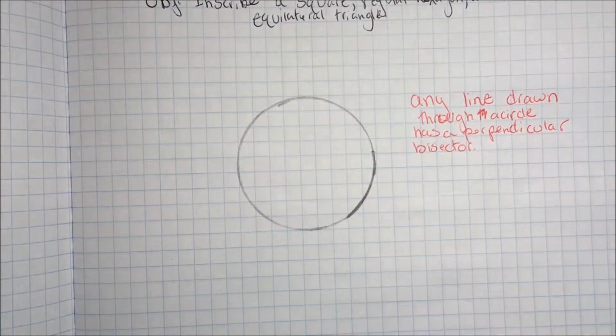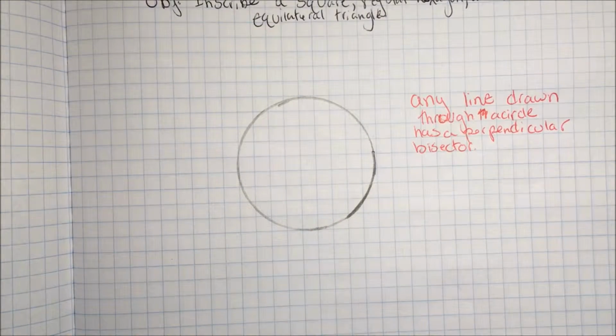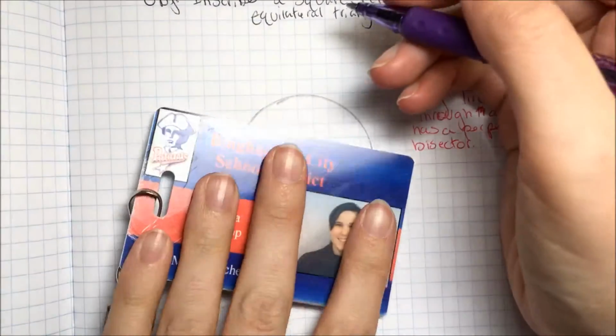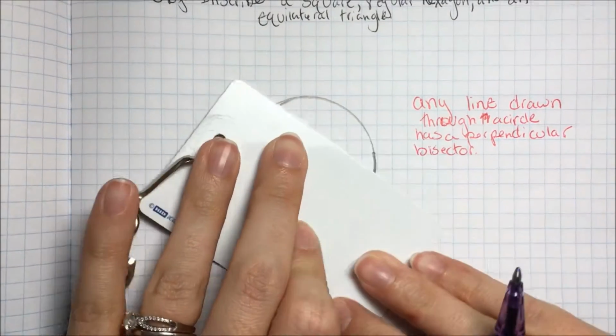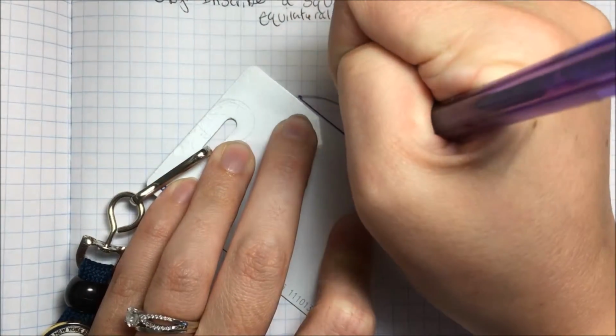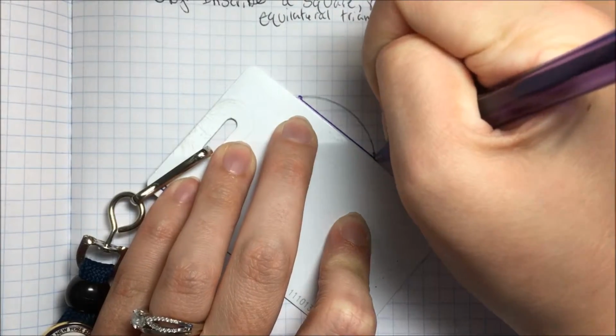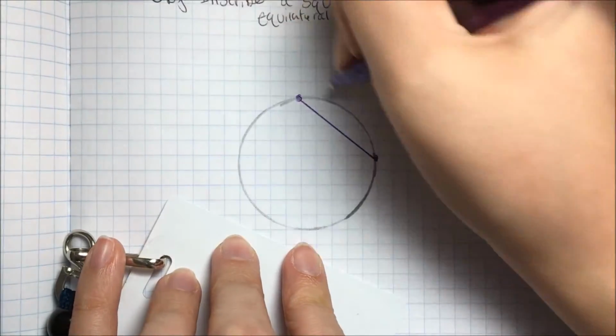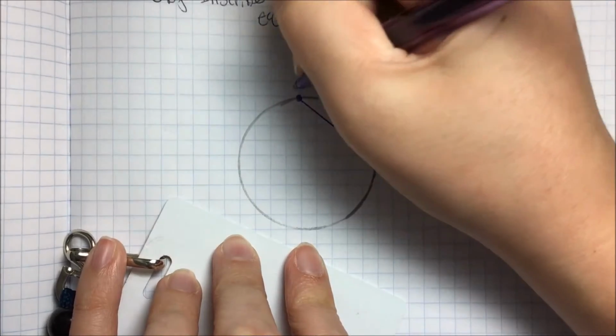So any line I draw through the circle. I'm going to draw really any old line. I'm not going to try to make it the diameter or anything. I'm just going to draw any old line across my circle. This is actually called a chord, but you don't need to know that yet.